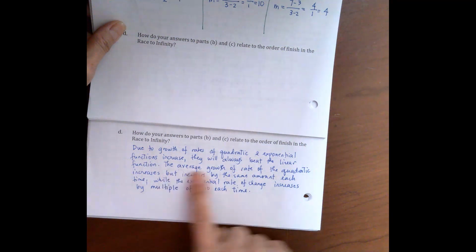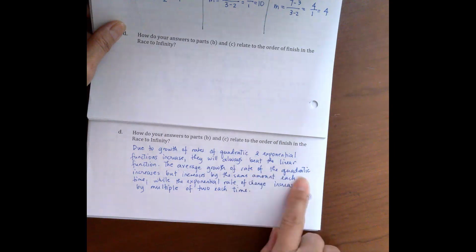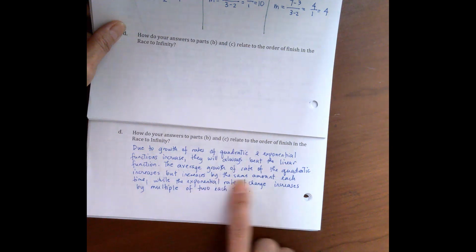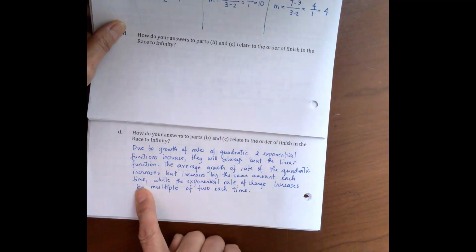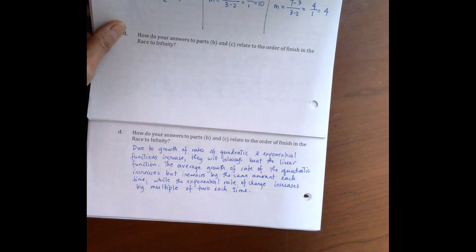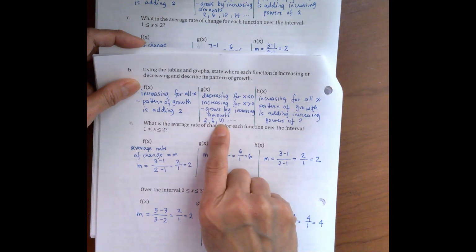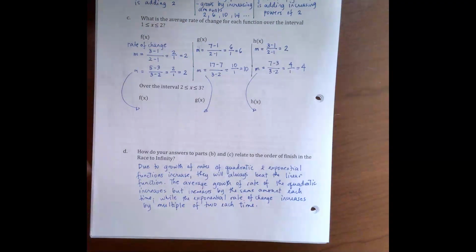But the average growth rate of the quadratic increases, but the increase is by the same amount each time. So as you can see, the increase is 2, 6, and 10 from our previous example. 2, 6, 10. So 2 to 6 is 4. 6 to 10 is also 4.